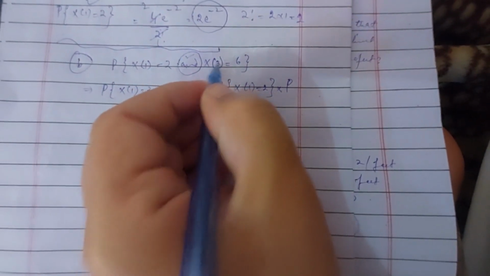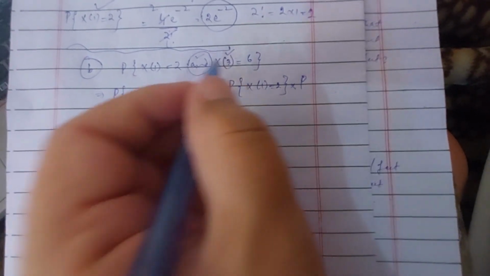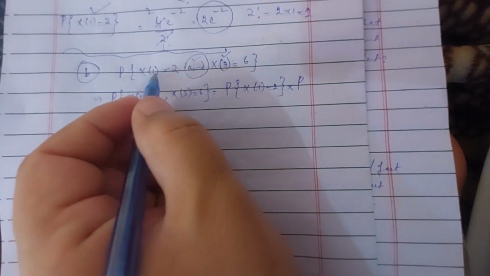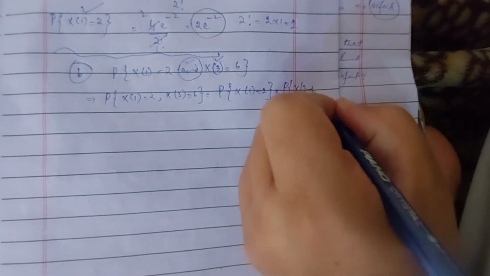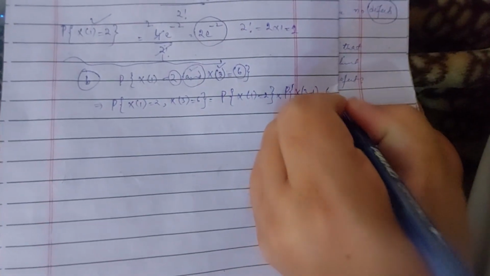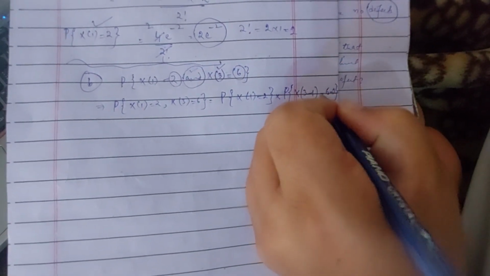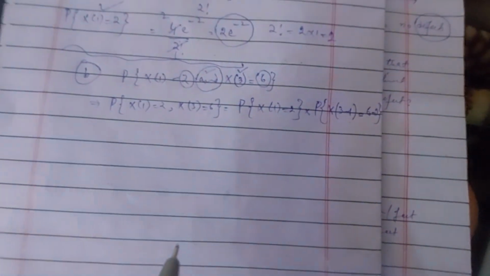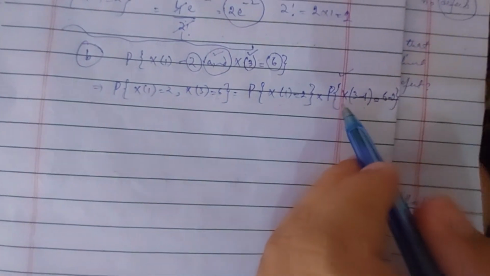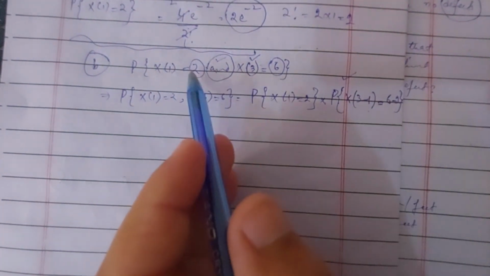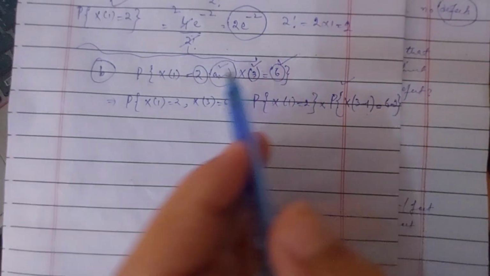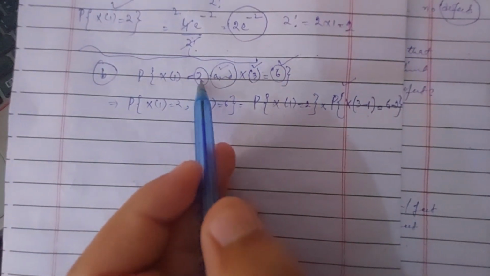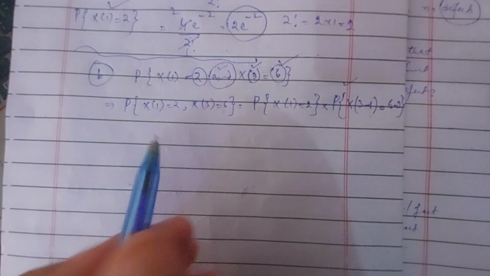now for this, the number of in-between hours is 3 minus 1, so x of 3 minus 1 is equal to n minus this one, 6 minus 2. When we have "and" in between, we use this formula. What we do is find the probability for the in-between hours. The total number of events in the third hour is 6, and in the first hour we have 2, so in between we must have 4 events occurring. 6 minus 2 is 4.